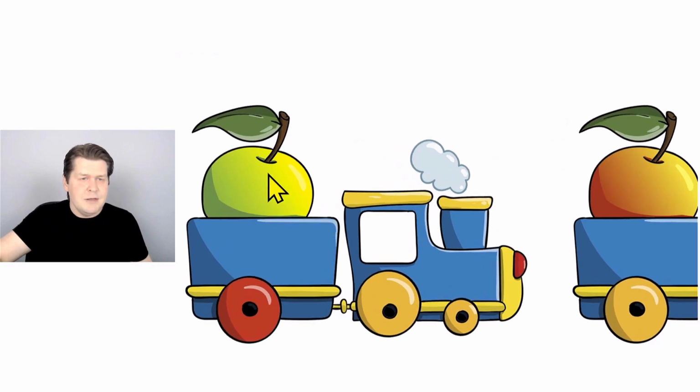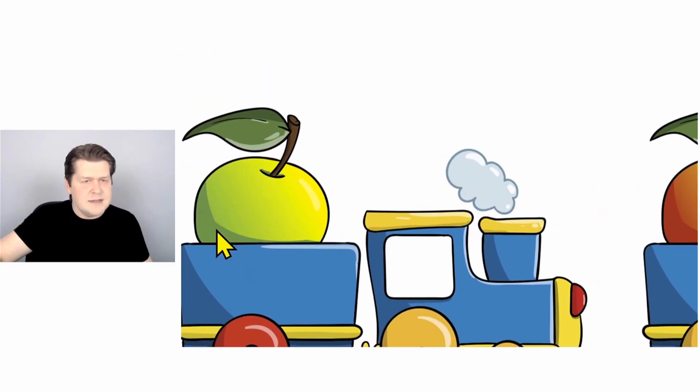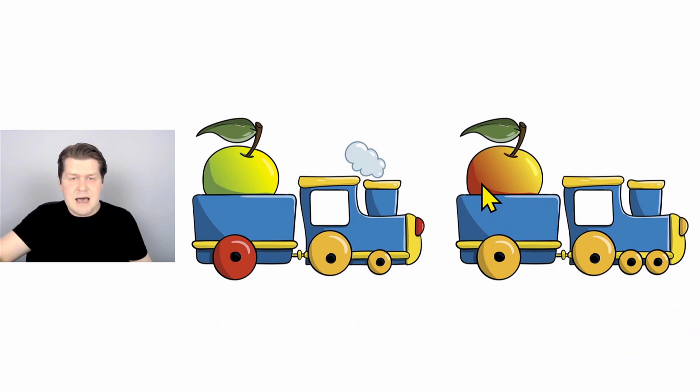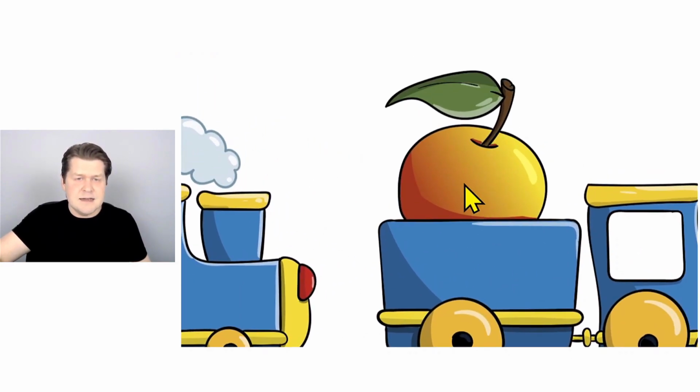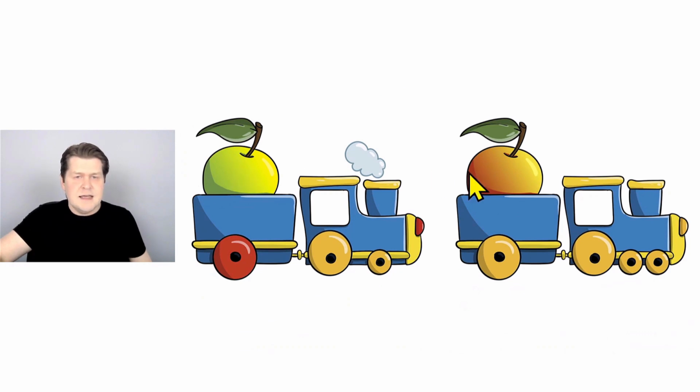So the apple in this wagon, in the picture on the left, is kind of green and kind of yellow, so we could say it's greenish yellow, but the apple in the wagon in the picture on the right is a different color. It's kind of reddish orange. It's kind of red and kind of orange. So the apples in these two pictures are different colors. So those are the 5 differences.